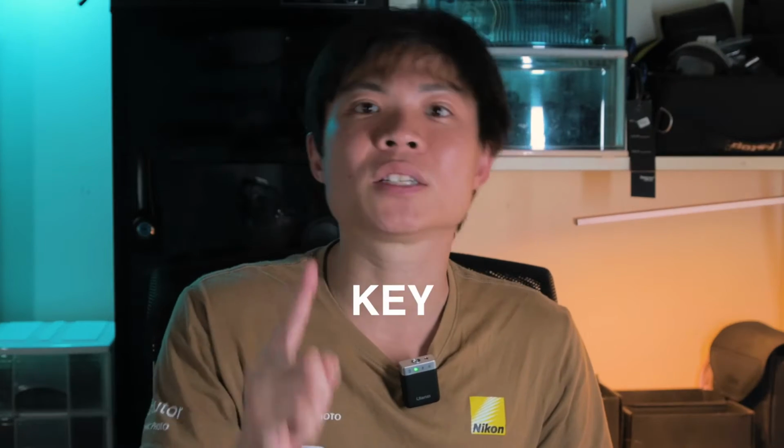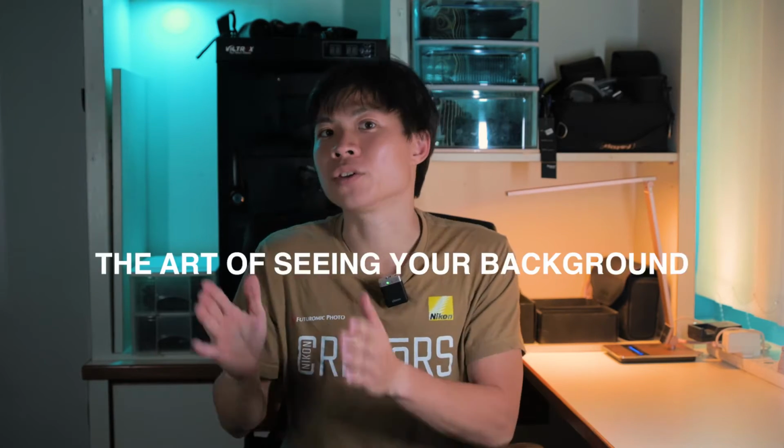But this one key skill will drastically improve your wildlife photography. And this skill that I'm referring to is the art of seeing your background. Now, what this skill entails is being able to see how the photo, including the background, will look like before you even press the shutter button. So let me take you a few steps back.